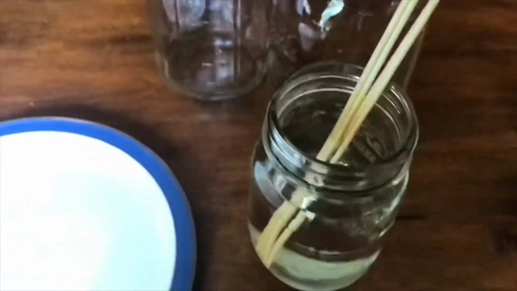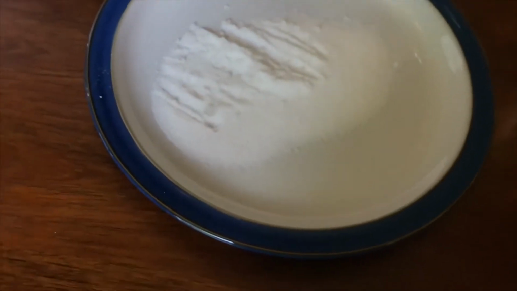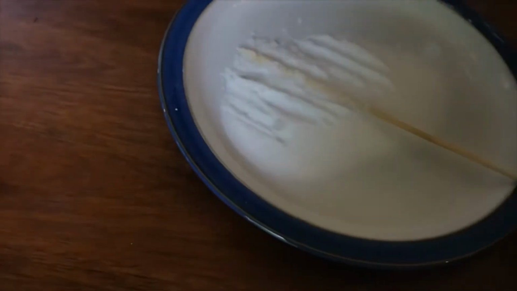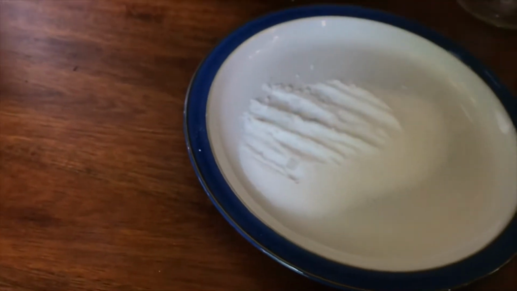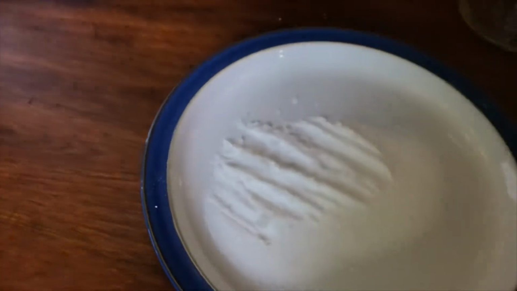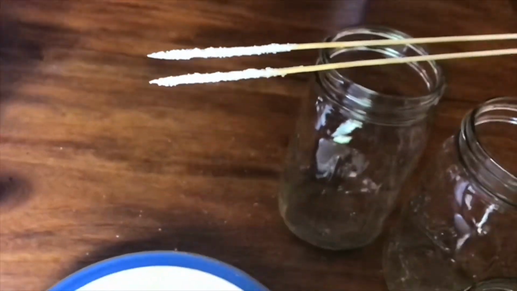So what we're going to do is repeat however many of these that you want to do. I'll do 2. I'm just going to coat this. And while we're doing other things, just going to sit it there and let it dry.